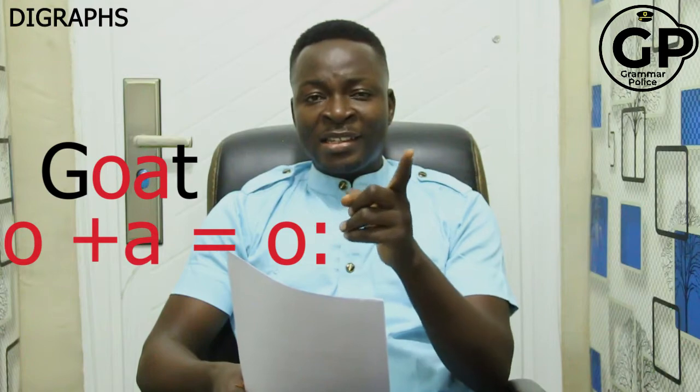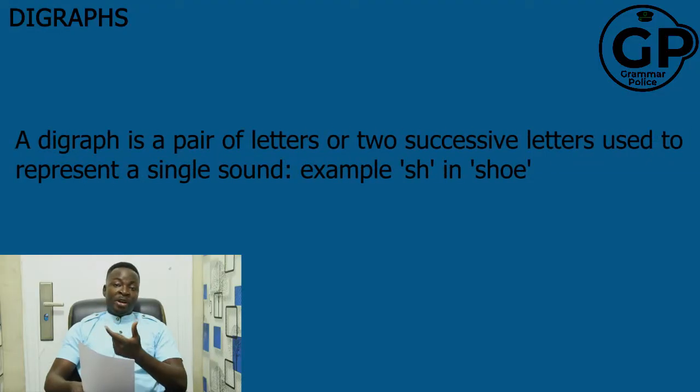Now, when you have a word like G-O-A-T, ordinarily, following the individual sounds of the individual letters, G-O-A-T should have been pronounced as goat. But why do we call it goat? We call it goat because O and A come together to produce the sound of an O. Sometimes they produce a sound that is neither of the letters coming together. That is what it means to say a digraph. So a digraph is a pair of letters whose net phonetic sound is a single sound, or the sound of a single letter.